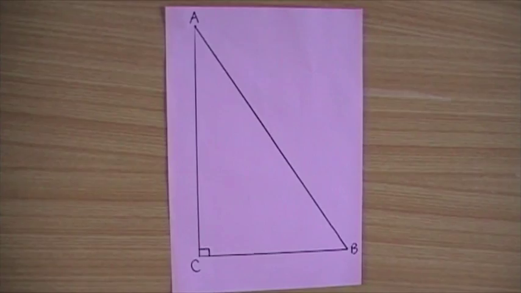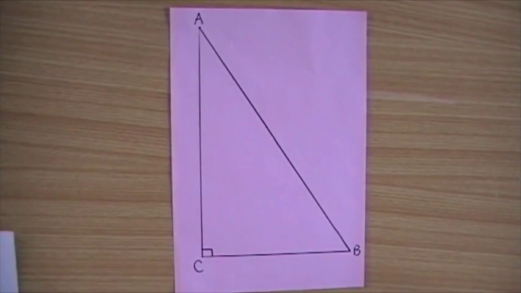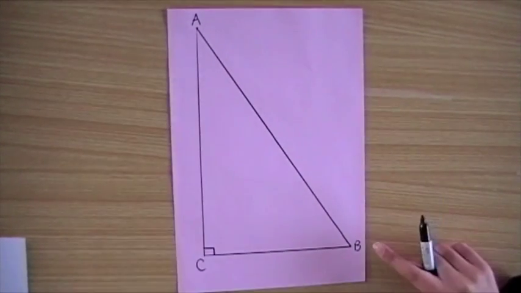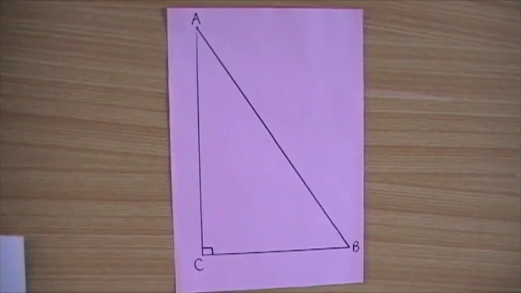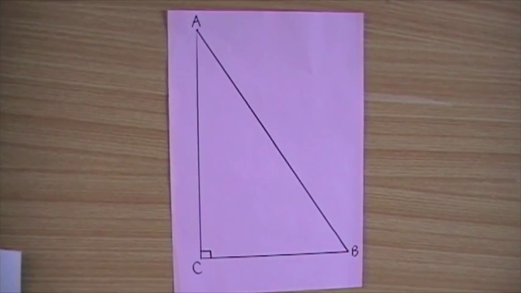We are going to label the sides today. What do I name this side? It's AB, because points A and B are connected by this line. Yes. But can it be BA? Yes, but it would be better if it was in alphabetical order.